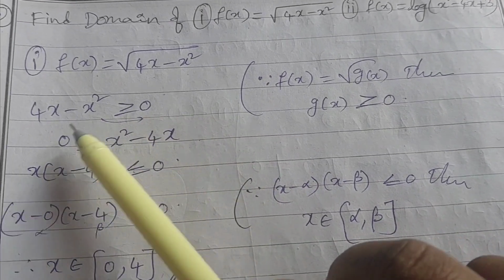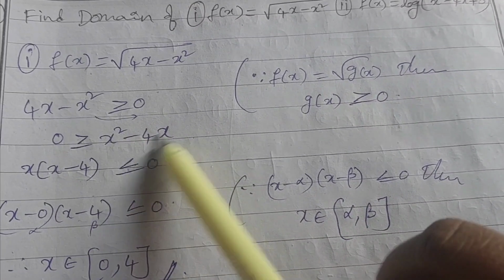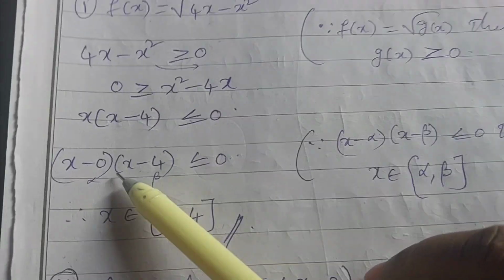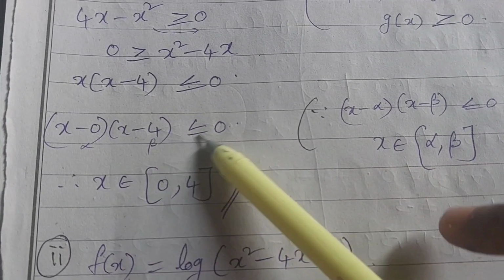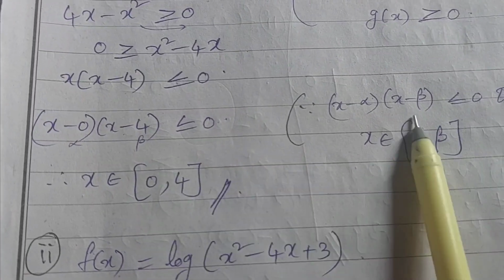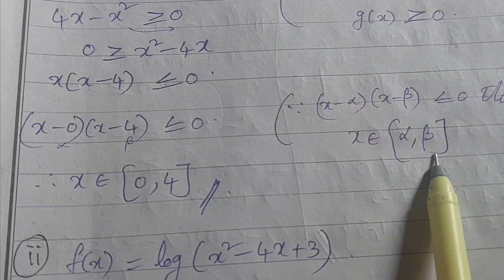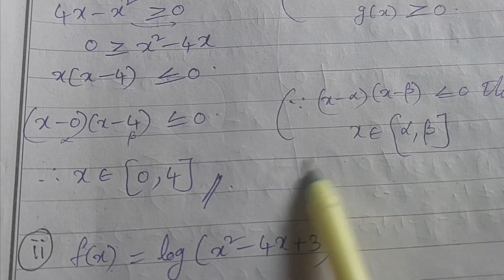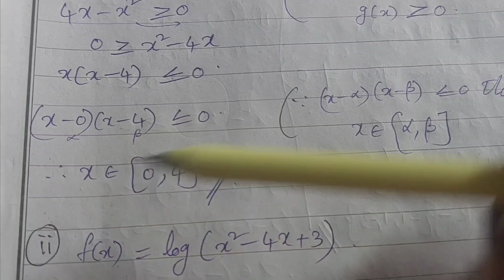Take all the terms to the right side. So 0 is greater than or equal to, it will be plus, it will be minus, and next I am taking x common. So x into (x minus 4) is less than or equal to 0. So x after the element, so (x minus 0)(x minus 4) is less than or equal to 0. So x belongs to, now it is looking like the formula for less than or equal to: x belongs to alpha comma beta, and here the equal symbol is there, so it is a closed bracket. So alpha is the smaller value 0, beta is the bigger value 4.